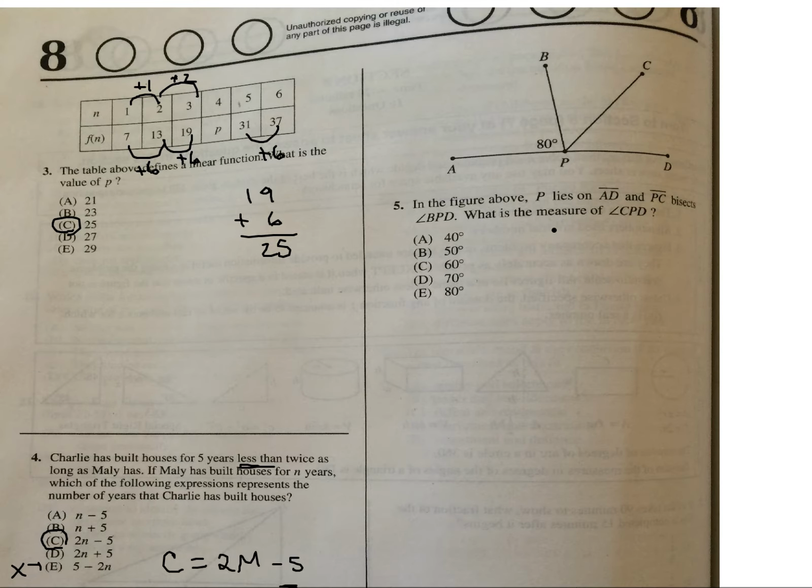All right, in the figure, P lies on AD. PC bisects angle BPD. So that means if it bisects, that means that this angle is going to be the same. That's what bisects means. It divides it into 2 equal angles. You could eyeball this. We're trying to find the measure of CPD. Obviously, it's less than 90 because 90 would be straight up like this. It's significantly less than 90, so I'd get rid of these two for sure. And then you could take a guess after that. You could eyeball it to take your guess. Or you could just know how to do it.